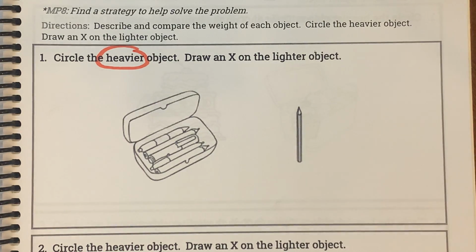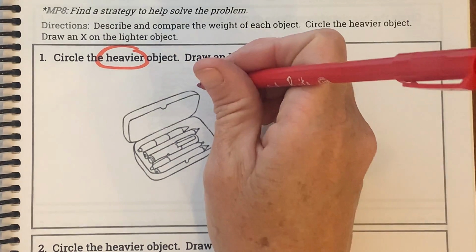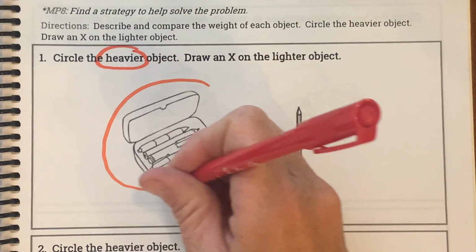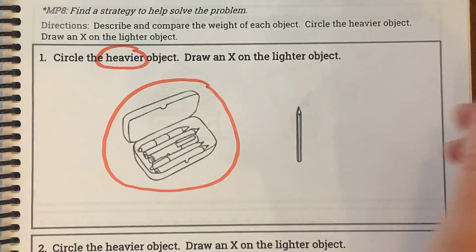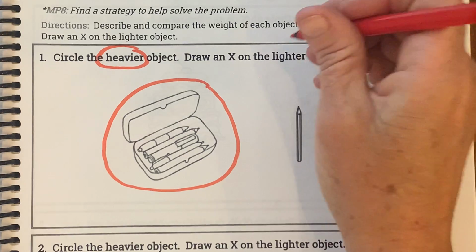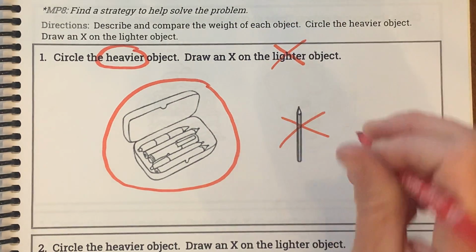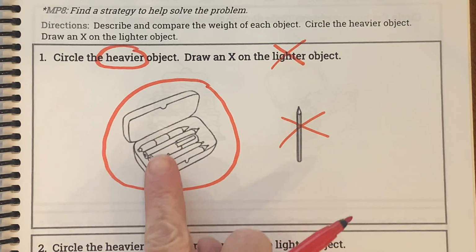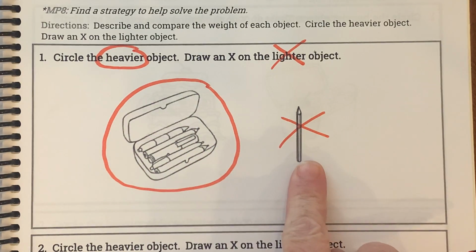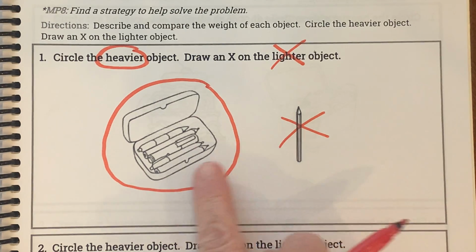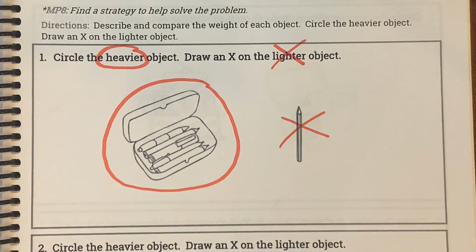Which one do I think has more weight? I'm thinking this one, so I'm going to circle it. Then I draw an X on the lighter, so this one would be lighter. I could say the box of pencils is heavier than the pencil, or I could say the single pencil is lighter than the box of pencils.